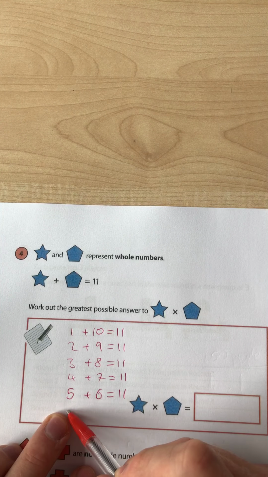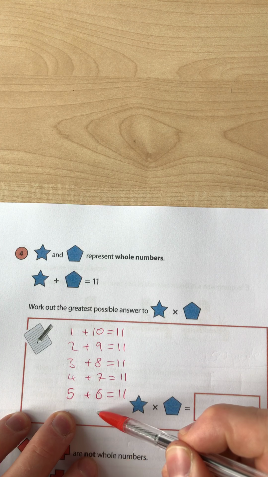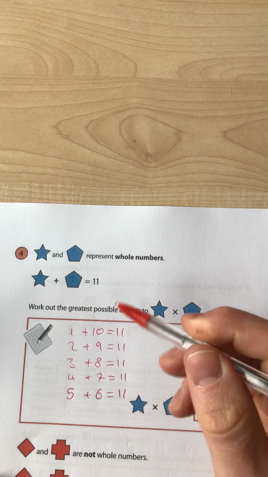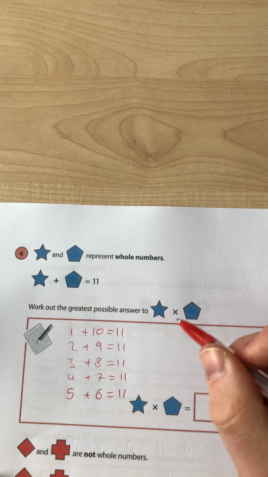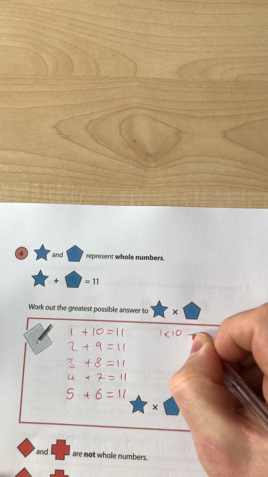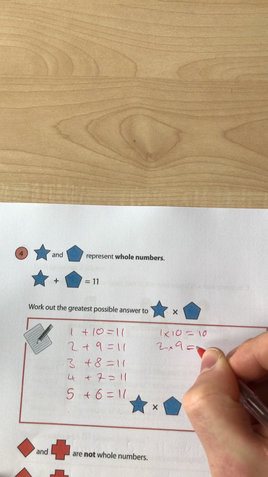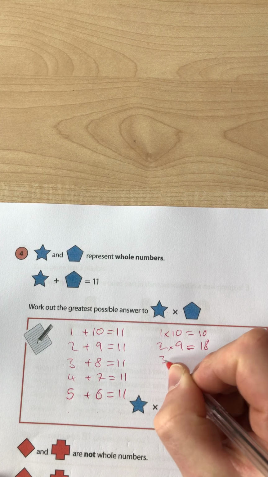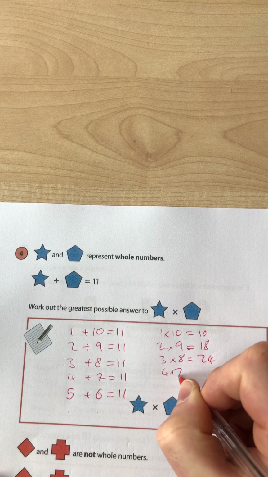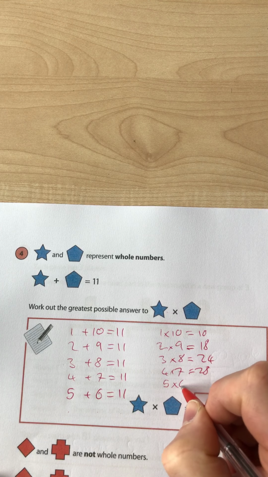Now I'm not going to go back to 7, and the next one would be 6, because then it takes me back to 5, and it's going to give me the same answer of 11. So I'm going to stop there. Now it says work out the greatest possible answer of these two multiplied together. So I can multiply 1 by 10, which is 10. I can multiply 2 by 9, which is 18. I can multiply 3 by 8, which is 24. 4 times 7, which is 28. And then the last one, 5 times 6, which is 30.